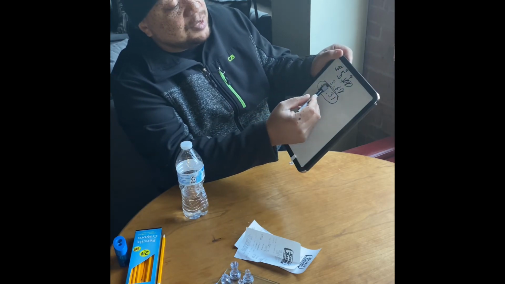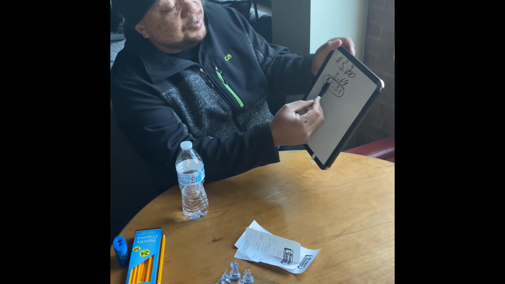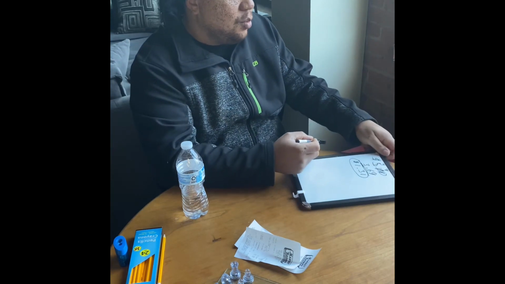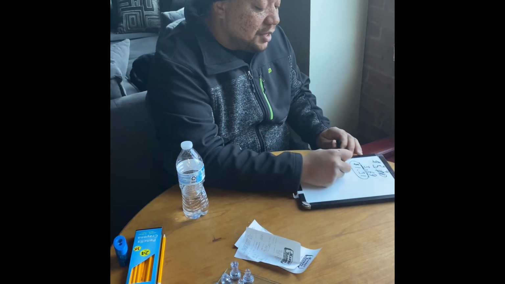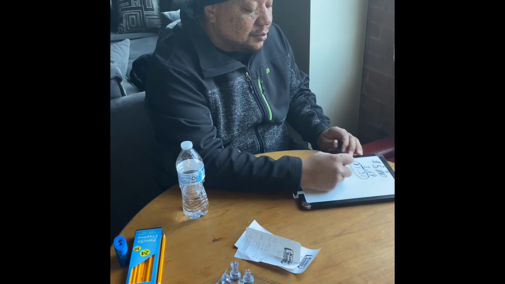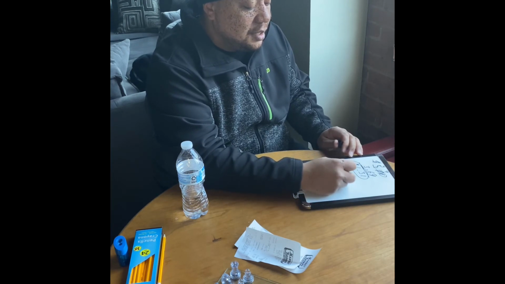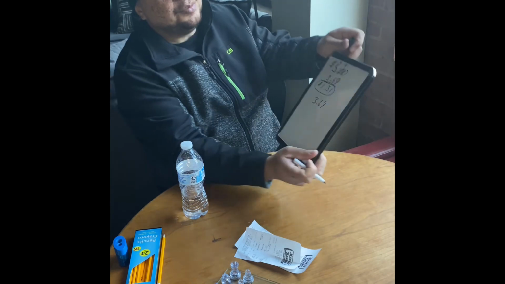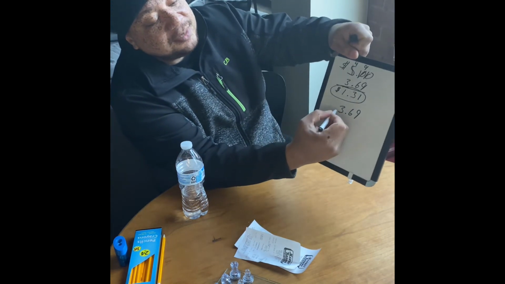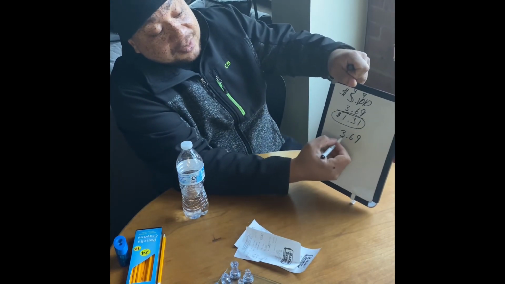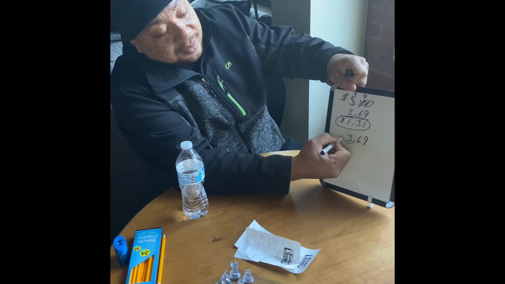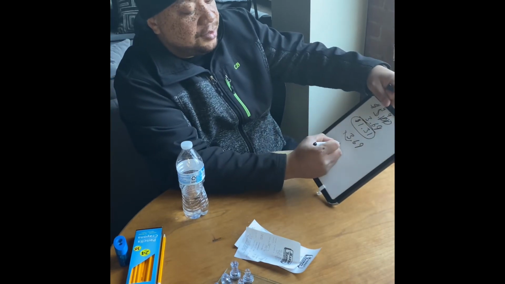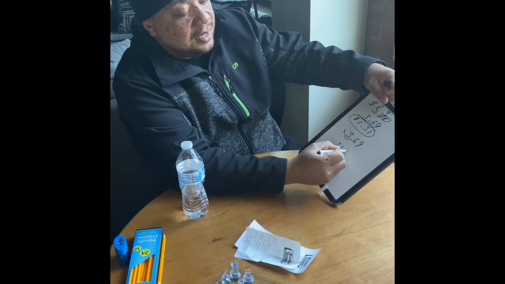So if you're dealing with 10%, you would just move the decimal place one spot to the left, and that would give you what 10% of the item would be. I'll show you on that. So the orange juice was $3.69. 10% of $3.69 is 36.9.